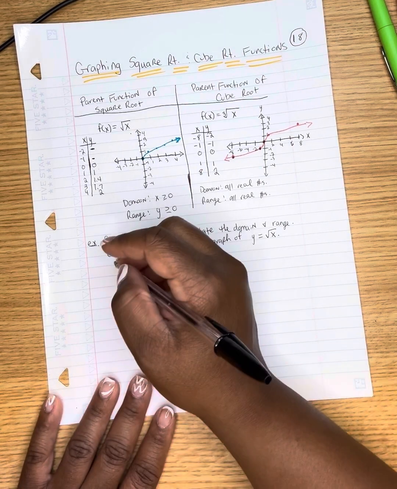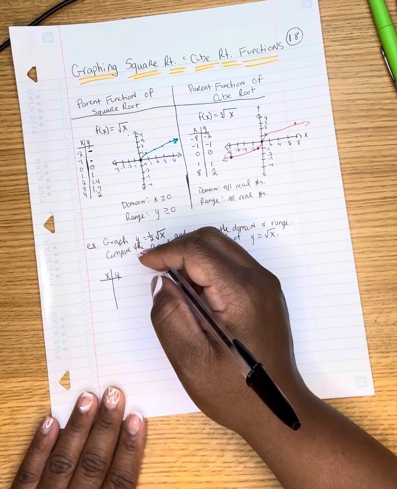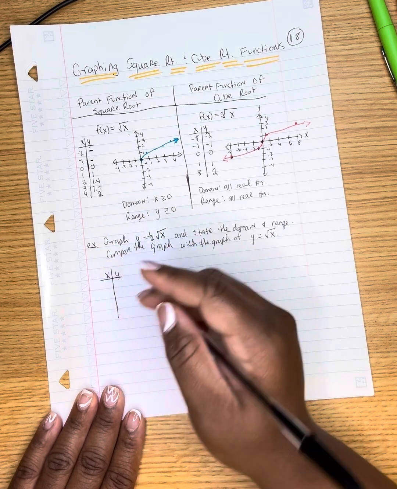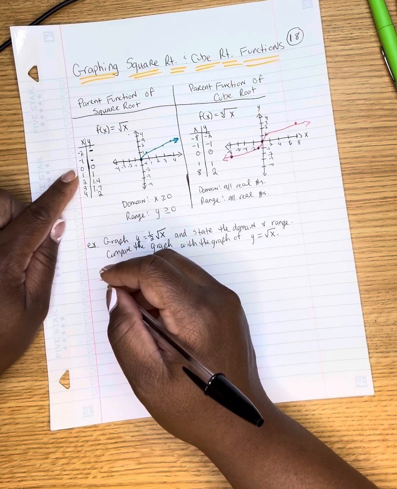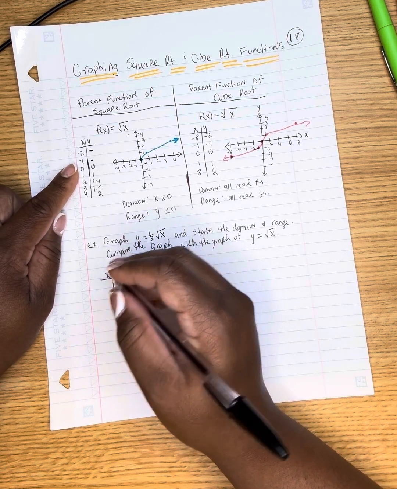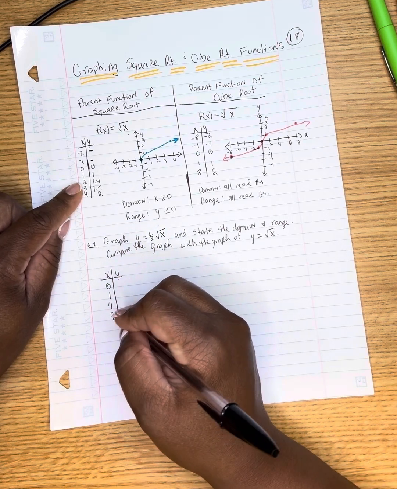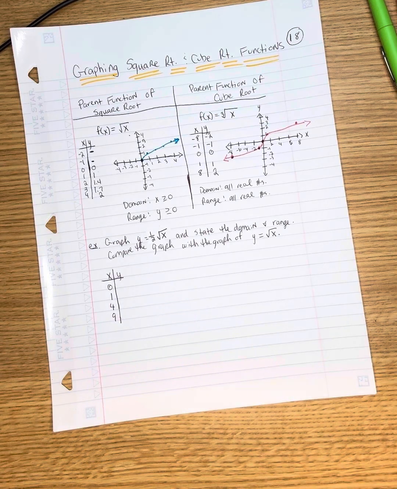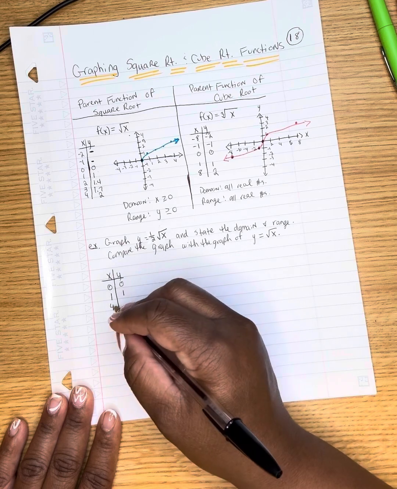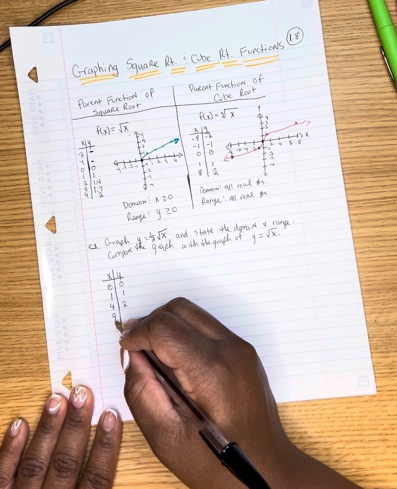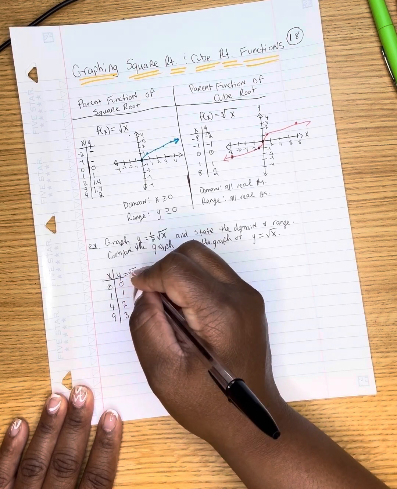Now, when we look at this, x, y, instead of us going in between, we're just going to go to the ones we know work. We're not going to go to negatives because we know that gives us errors. So let's start at 0, 1. We know 4 will give us a whole number. And let's go all the way to 9 because the square root of 9 is a whole number as well. So the square root of 0 is 0. The square root of 1 is 1. The square root of 4 is 2. And the square root of 9 is 3, right? This is representing the square root of x.